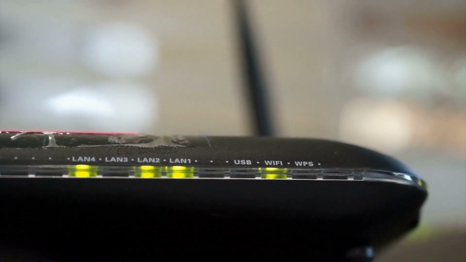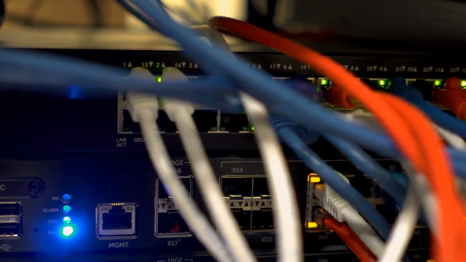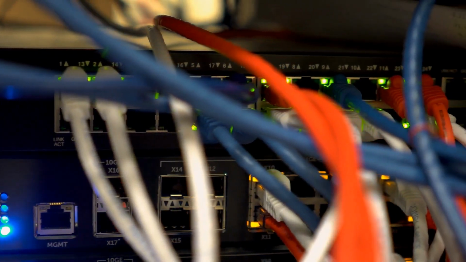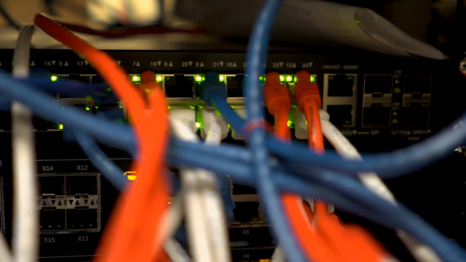Routers play a crucial role in connecting multiple devices to the internet and facilitating resource sharing, such as files and printers. Additionally, they enhance security by keeping different networks separate from each other. So let's explore some practical examples of how routers can be used.